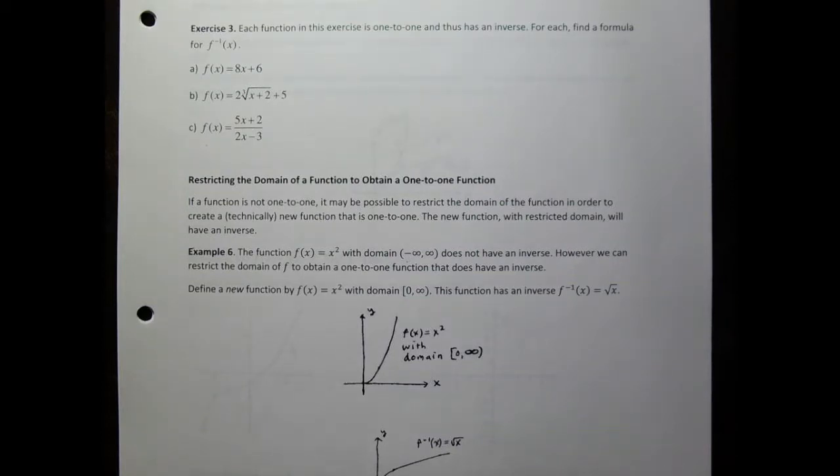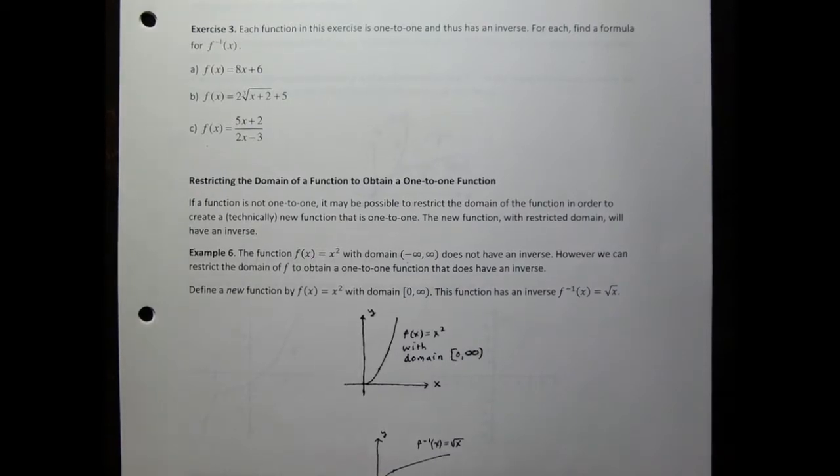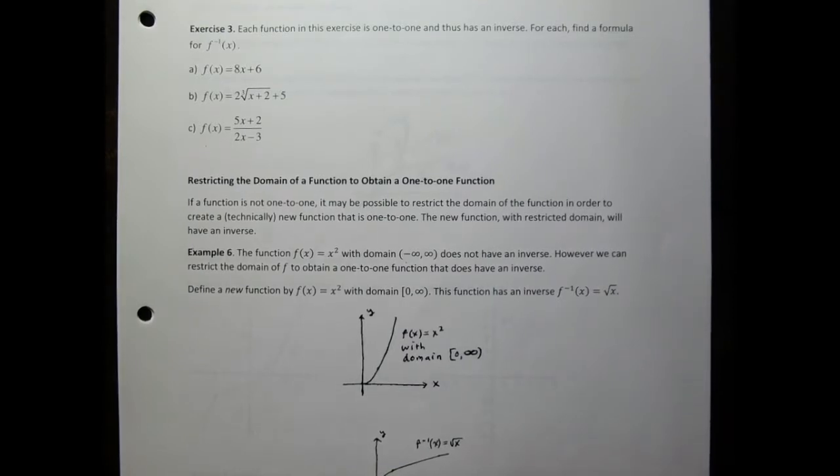We've completed exercise 3, which is really the crucial group of problems. So make sure you're really comfortable with exercise 3 problems, or you practice that type a lot. There are several from the textbook. Also, there's an extra homework assignment on finding formulas for inverse functions.